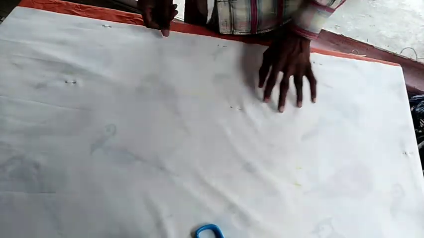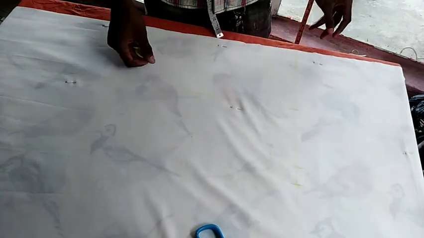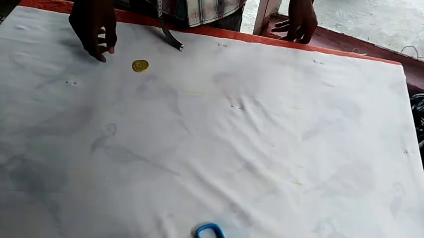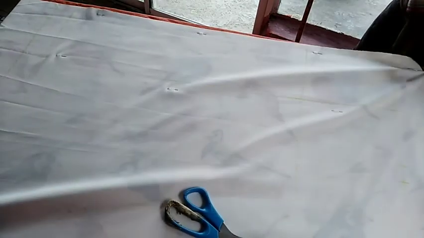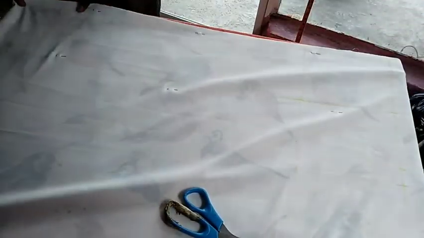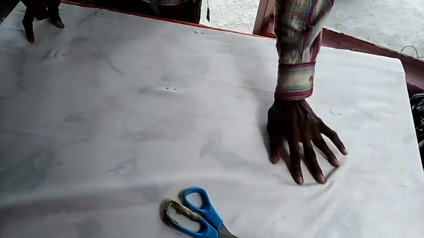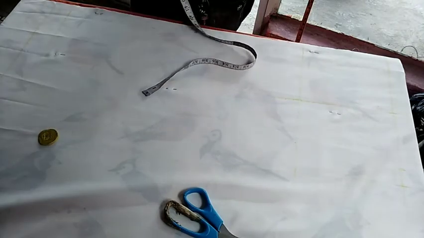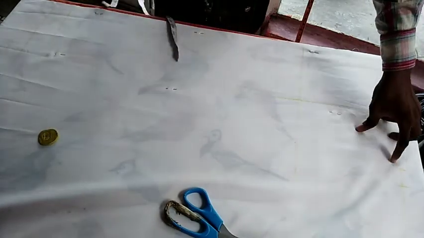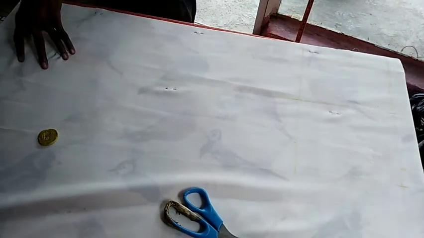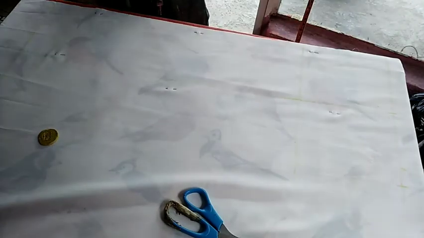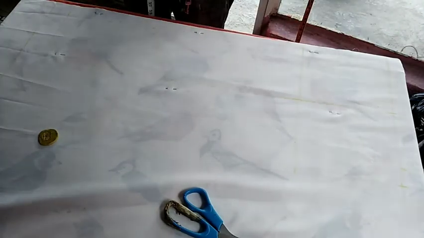So my nail measurement, which I have. Since this is a palazzo trouser, I will go over to the ankle line now. At my ankle line, my ankle circumference is 25 divided by 2. From your crotch line downward will be divided by 2, and from your crotch line upward will be divided by 4. So 25 divided by 2 gives me 12.5.